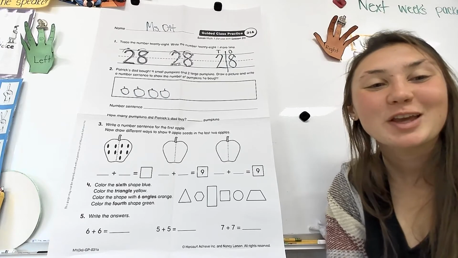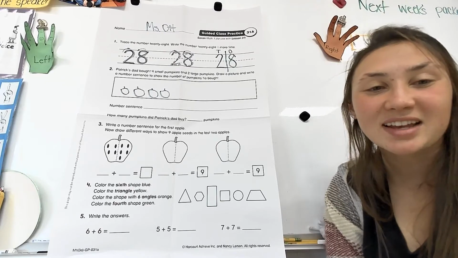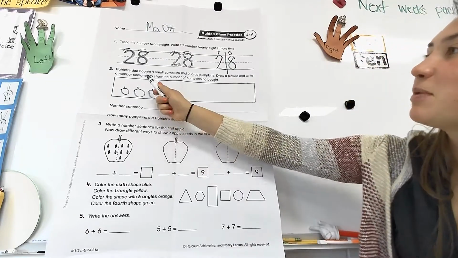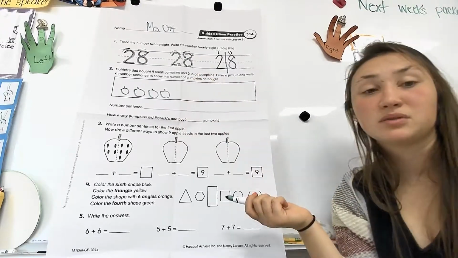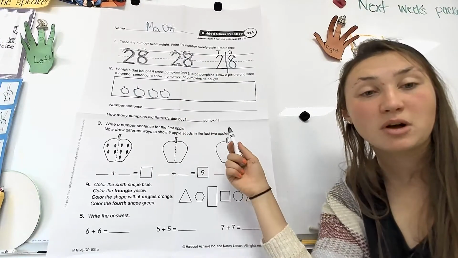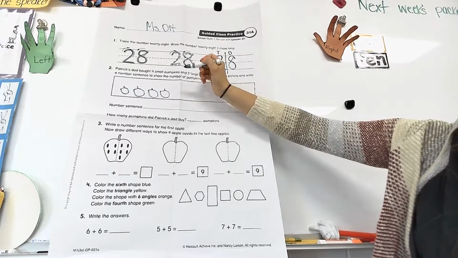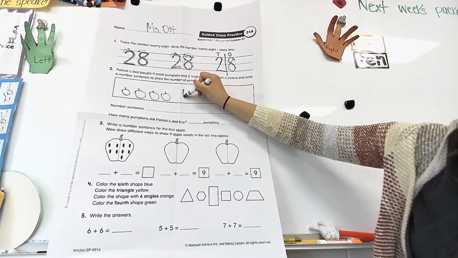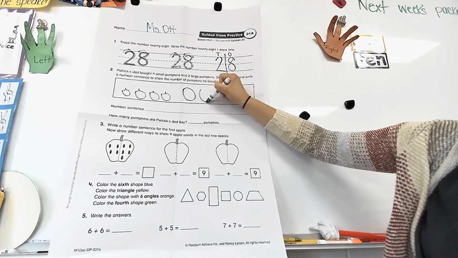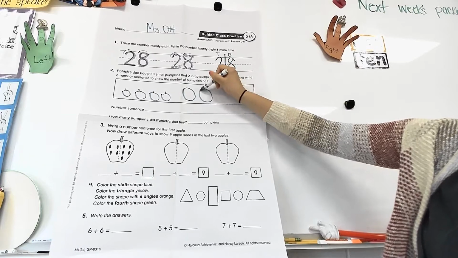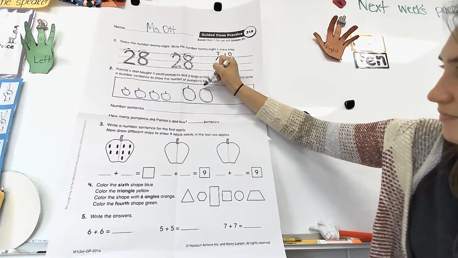Once you have your pumpkins drawn, your 4 small pumpkins, let's look at what else it says. It says he bought 4 small pumpkins and 2 large pumpkins. So he has 4 small and 2 large. So let's draw 2 large pumpkins. All right. Oh, forgot my stems.